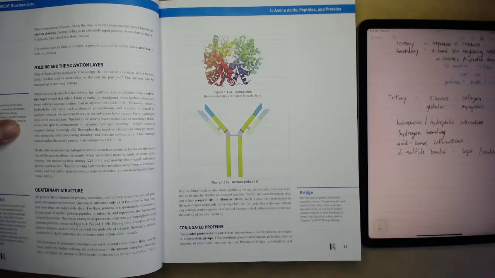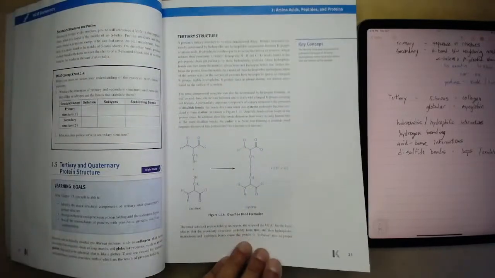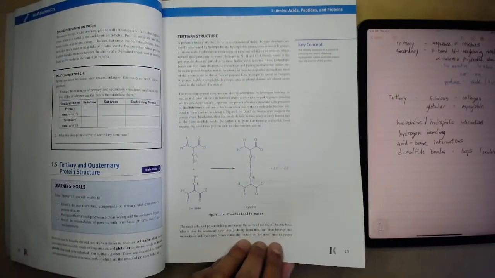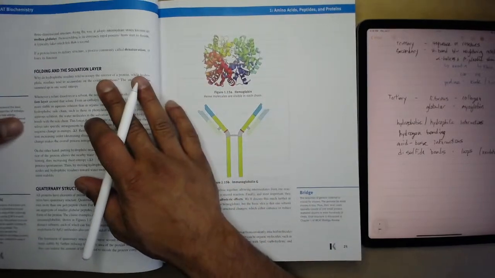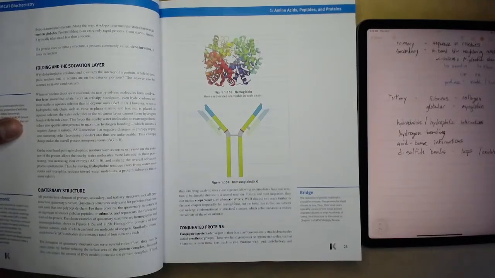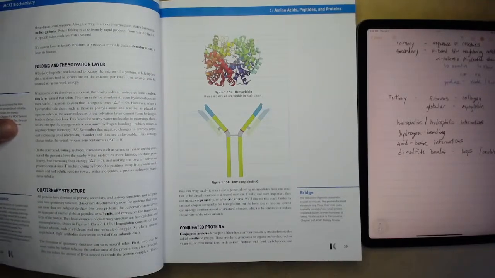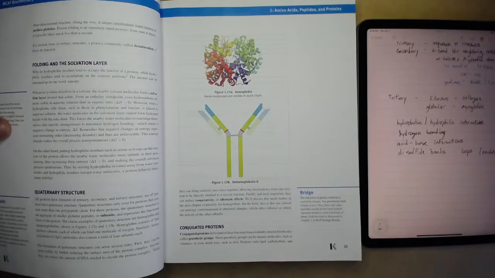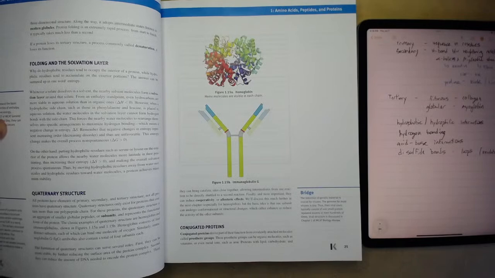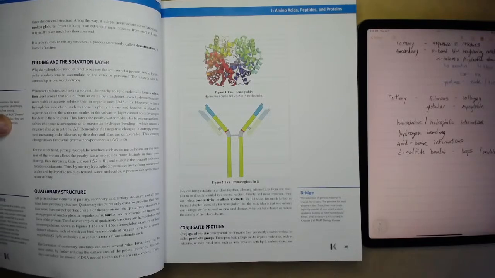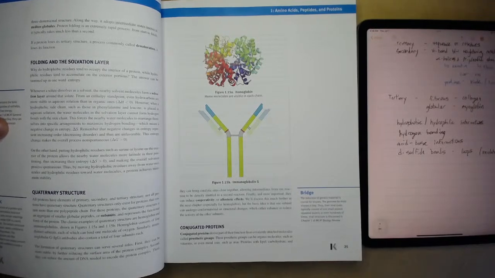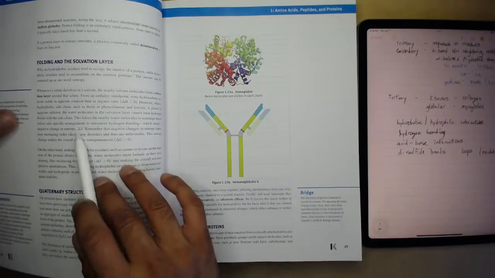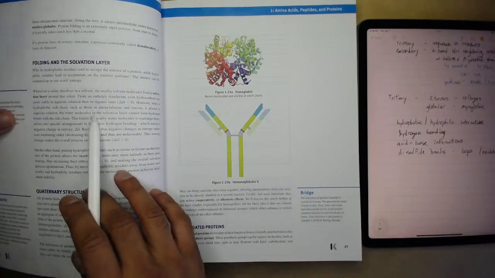Folding and the solvation layer. Why do hydrophobic residues tend to occupy the interior of a protein, while hydrophilic residues tend to accumulate on the exterior portions? The answer can be summed up in one word: entropy. Whenever a solute dissolves in a solvent, the nearby solvent molecules form a solvation layer around the solute. From an enthalpy standpoint, even hydrocarbons are more stable in aqueous solution than in organic ones.